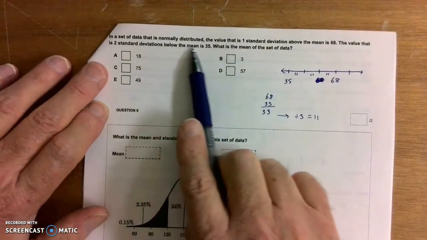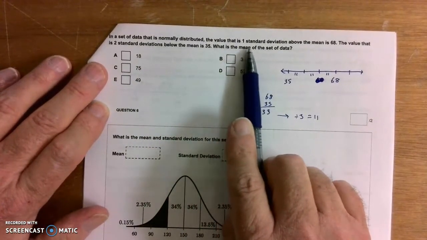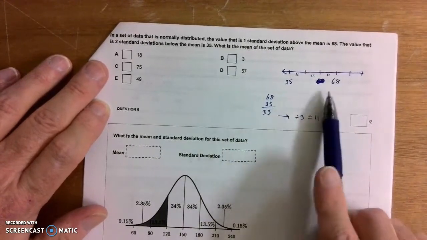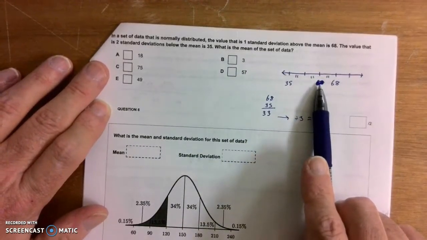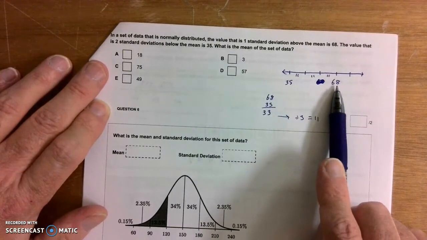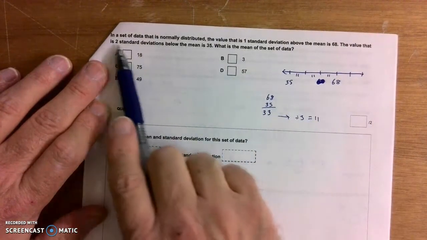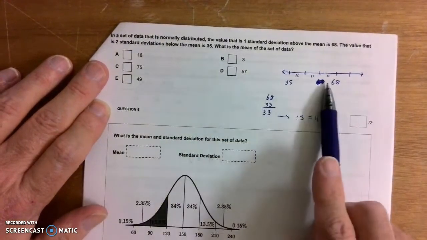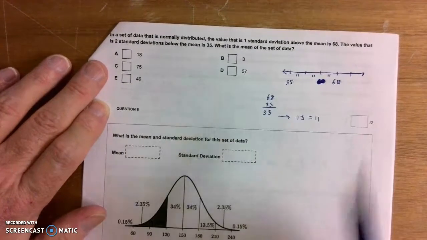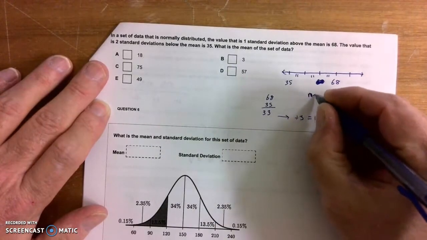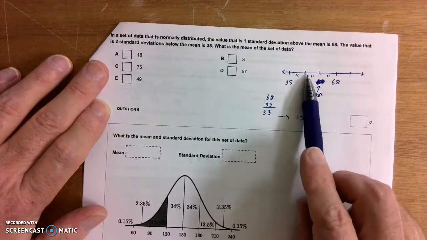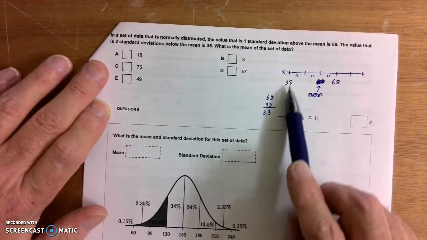Standard deviation, normally distributed. The value that is 1 standard deviation above the mean is 68. So here's the mean, 1 above is 68. The value that is 2 standard deviations below is 35. So go down 1, 2, 35.